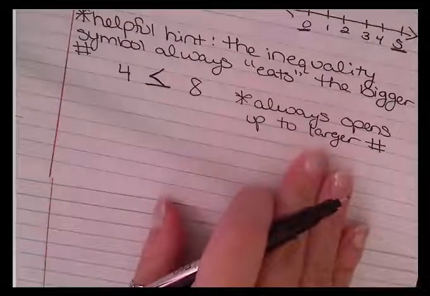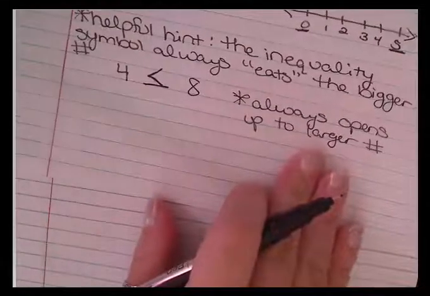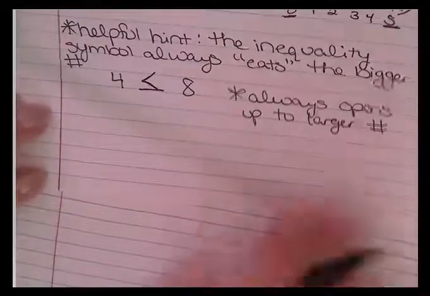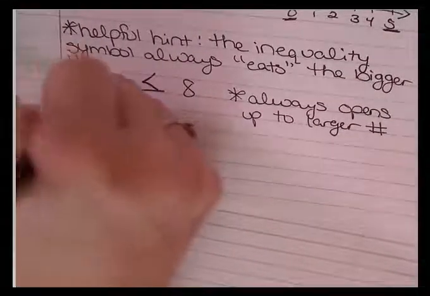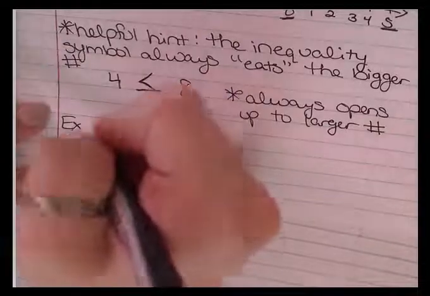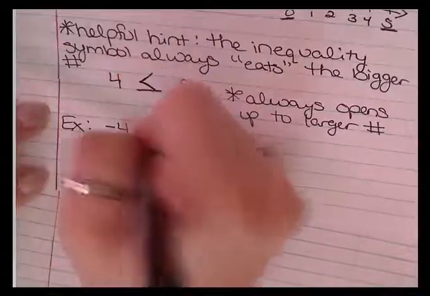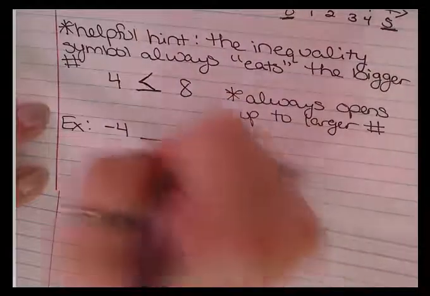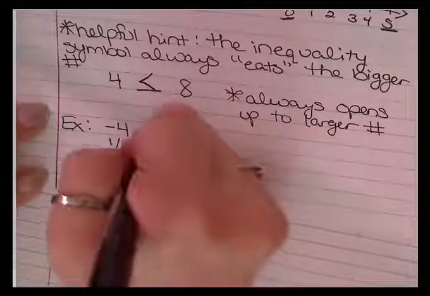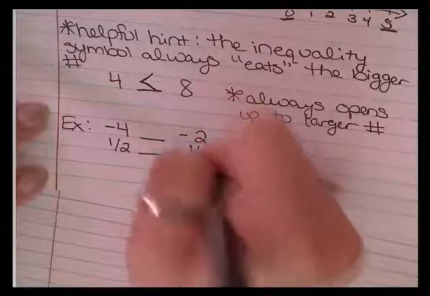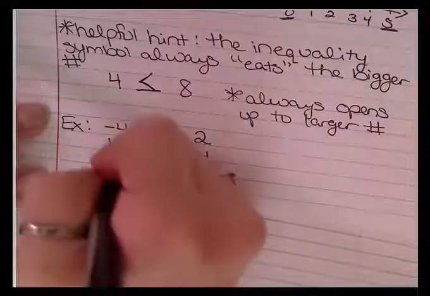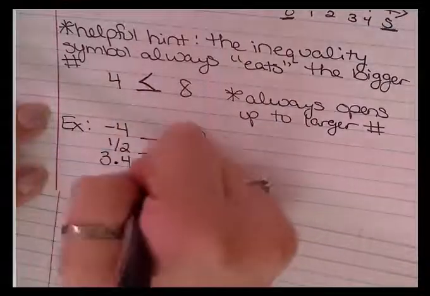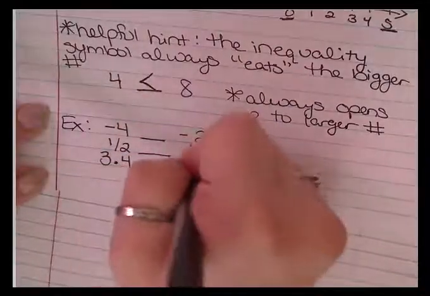Sorry, my paper is really crooked for some reason. There you go. Let's do a couple more examples. Let's look at -4 compared to -2, 1/2 compared to 1/4, and 3.4 compared to 5.16.